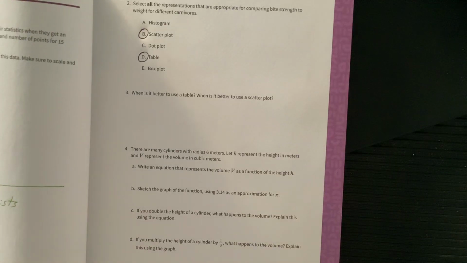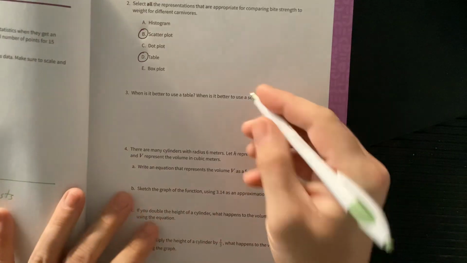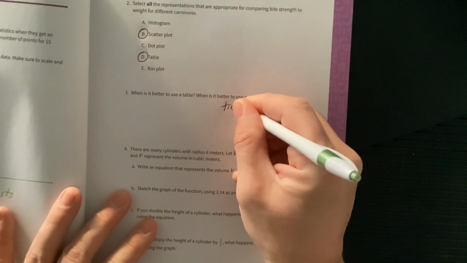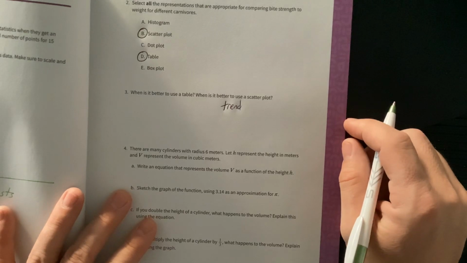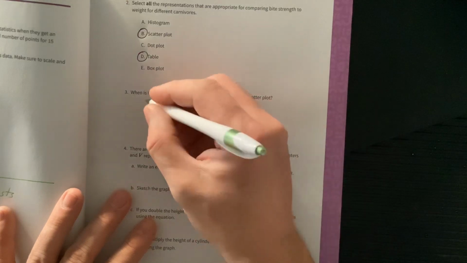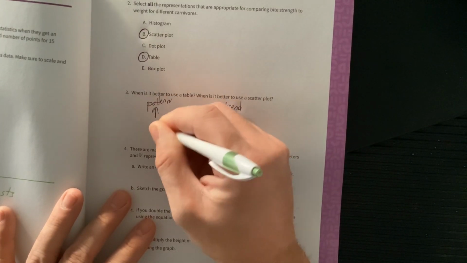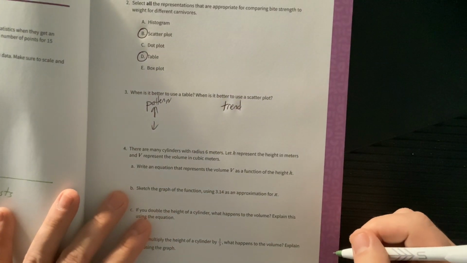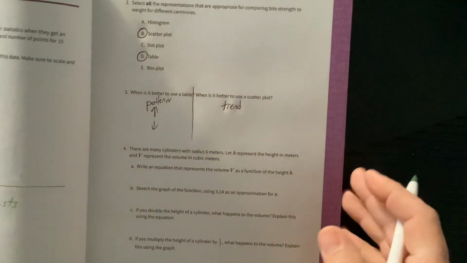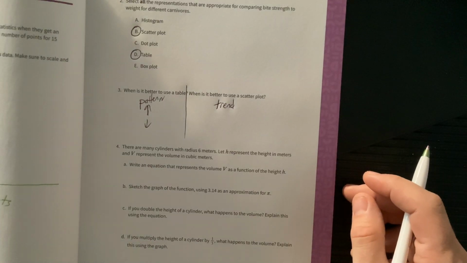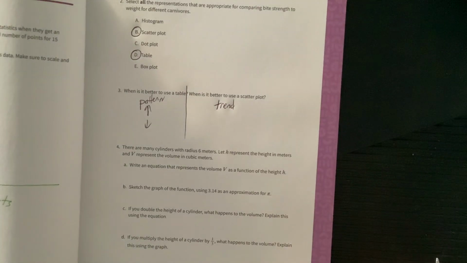When is it better to use a table versus the scatter plot? Scatter plot's probably better, easier to see a trend, you know, looking at the dots. Maybe a table would help you looking at a pattern, or just see if something is increasing or decreasing rapidly. Again, kind of your opinion. When do you prefer a table? And when do you prefer a graph?